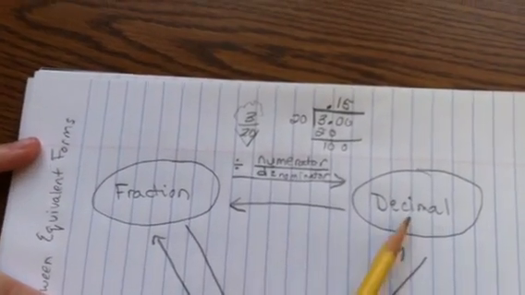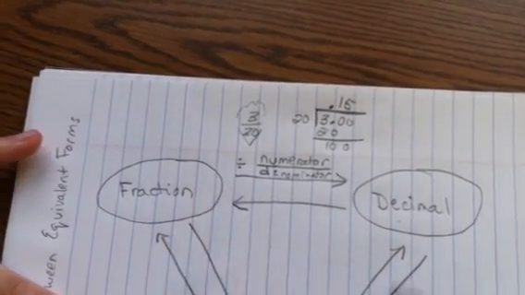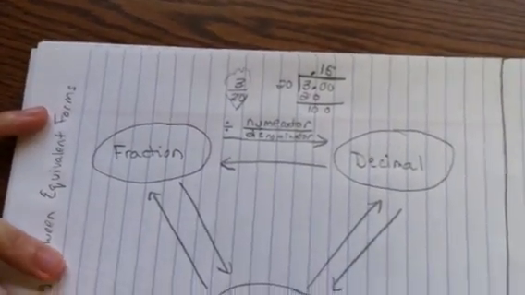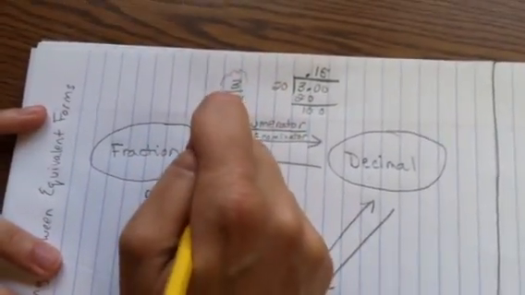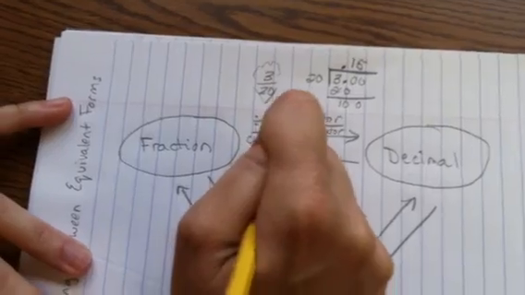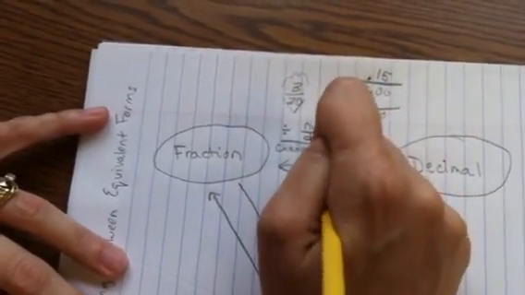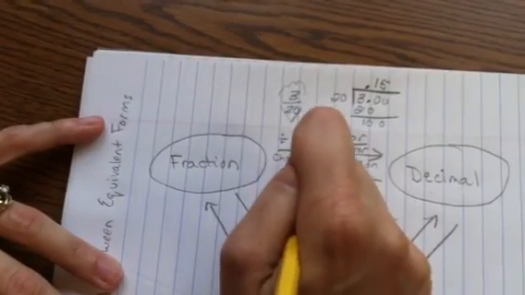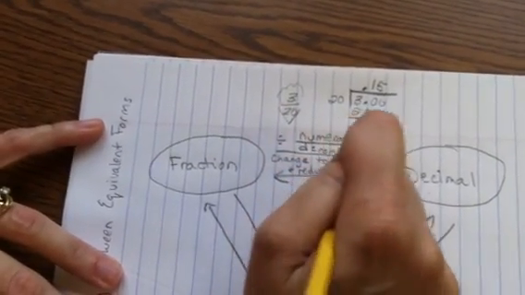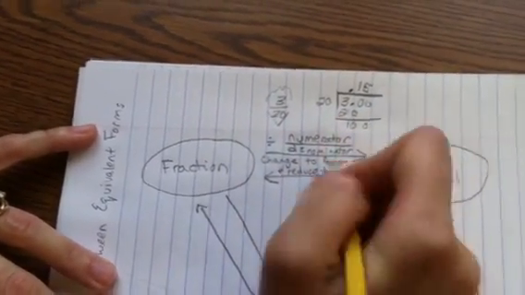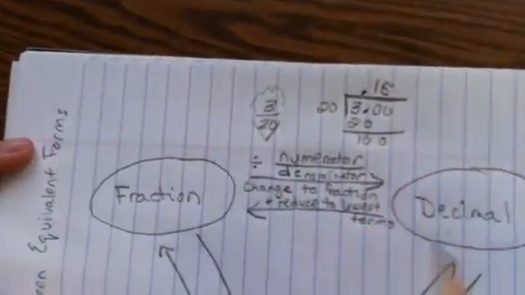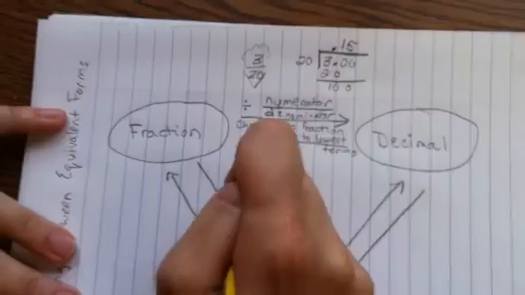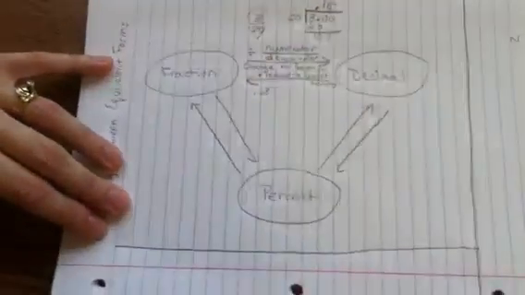Now, if we're going to go the other direction, decimal to fraction, then we're going to change the decimal to a fraction and reduce to lowest terms. So we're going to go ahead and write change to fraction and reduce to lowest terms. And if you have to get it all squished in there, as long as you can read it, that's fine. So the example for that one, I have 68 hundredths.